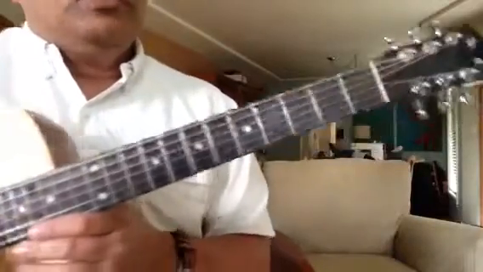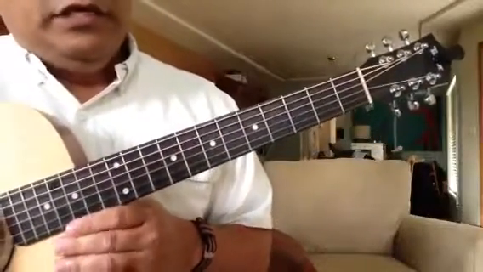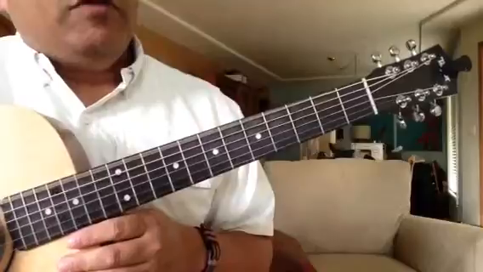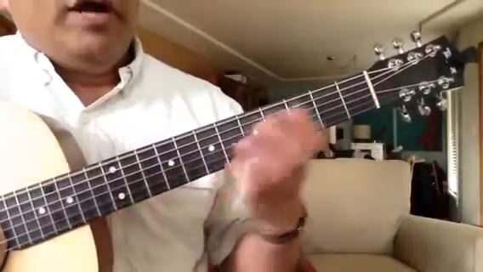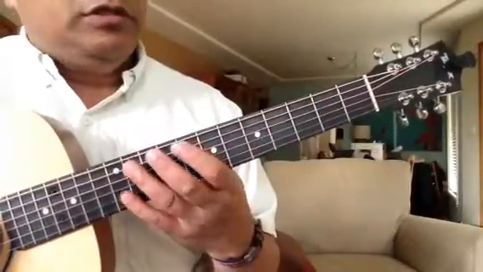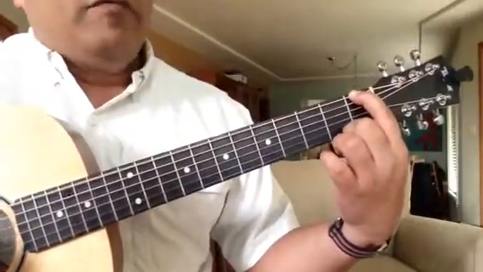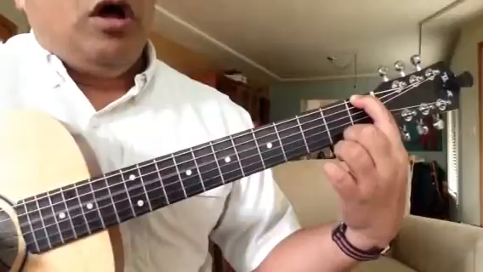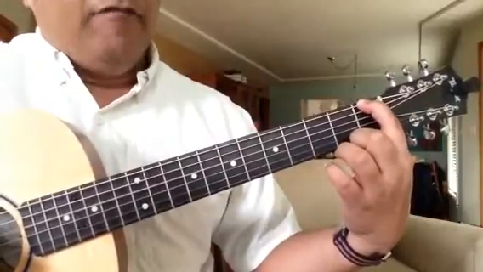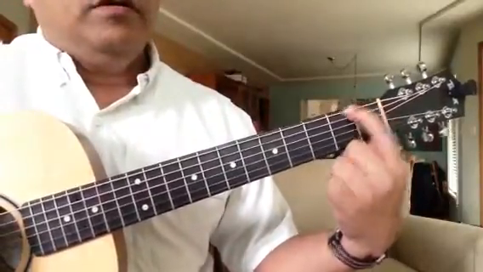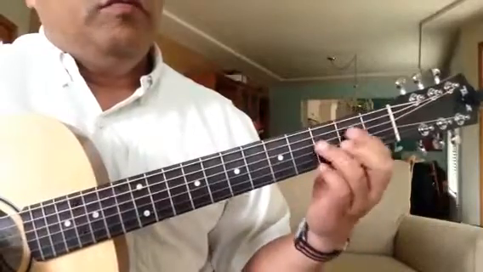So let's review one more time. If I use my low E string as my reference point, I'll be able to memorize all the major scale notes. I'll find the F note here, and use that as my reference to find the F note on the 4th string by using that formula. 1, 2, 1, 2, and here it is.